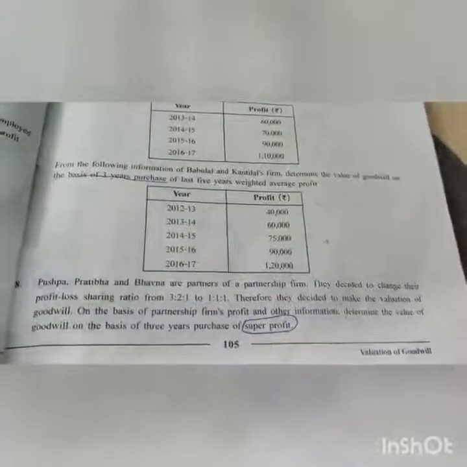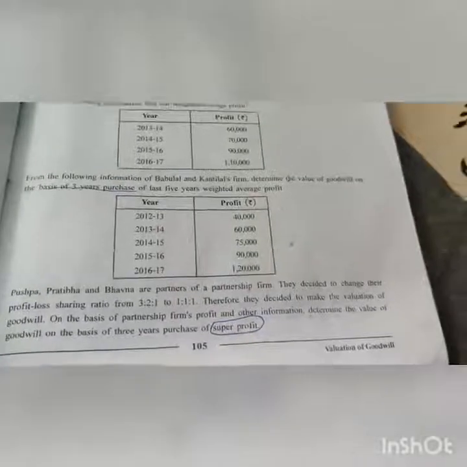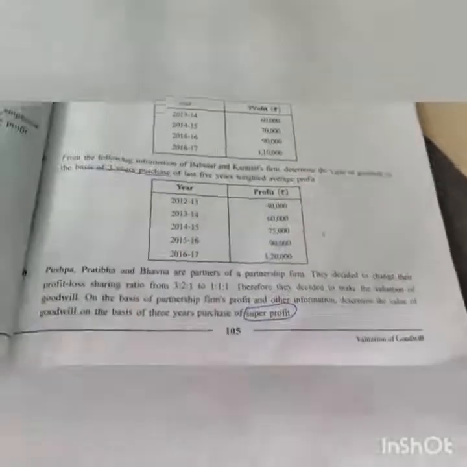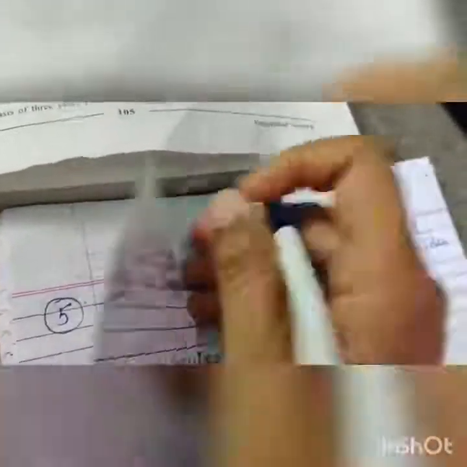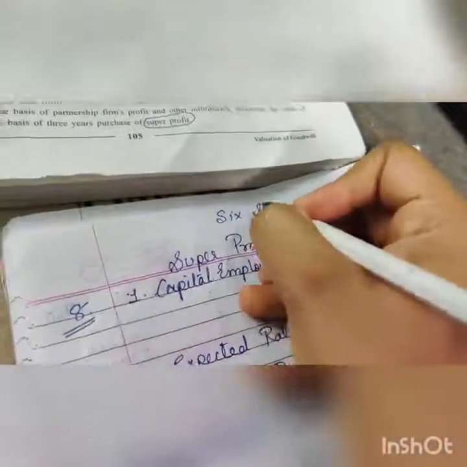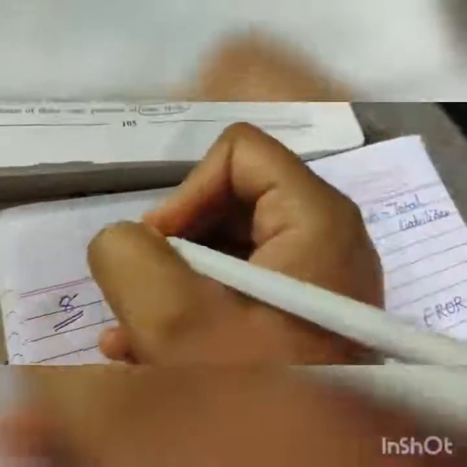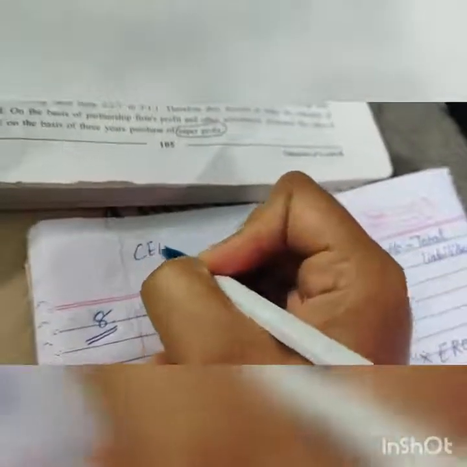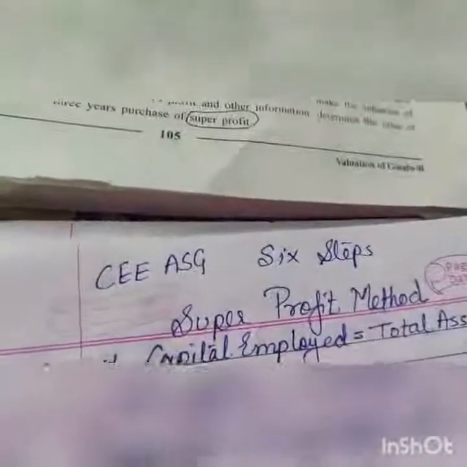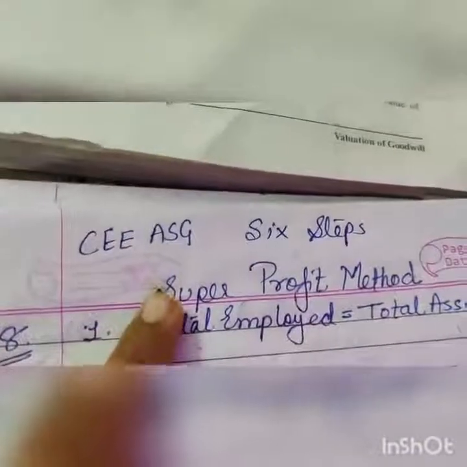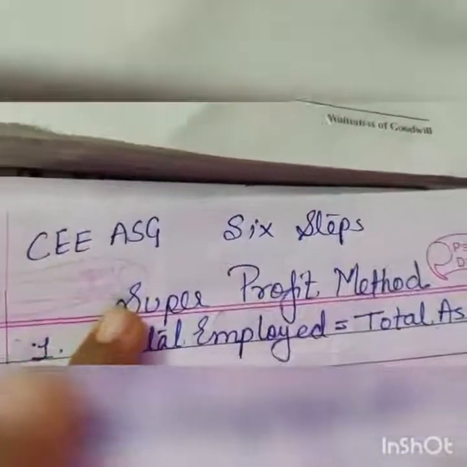In the super profit method, when I explained the theory portion, I told you to remember 6 steps. Which are those 6 steps? So the 6 steps are CEEASG. You have to remember these 6 steps when you are doing the super profit method. We'll see which are these 6 steps.